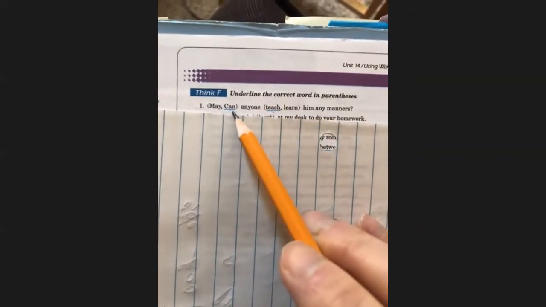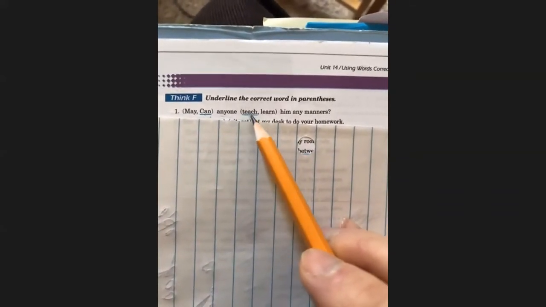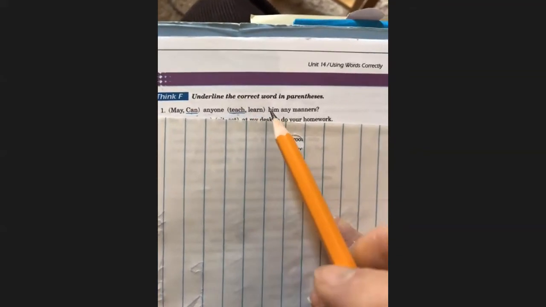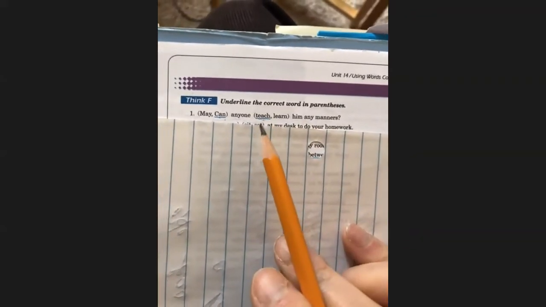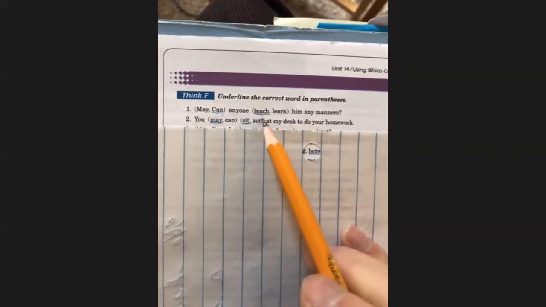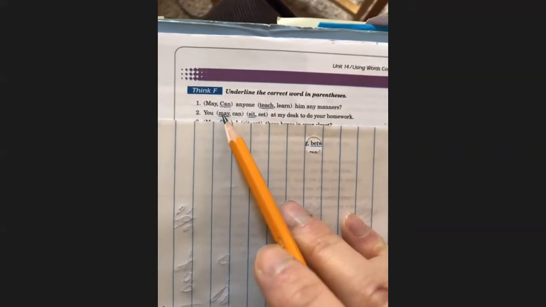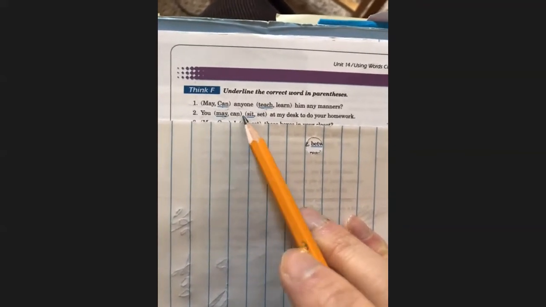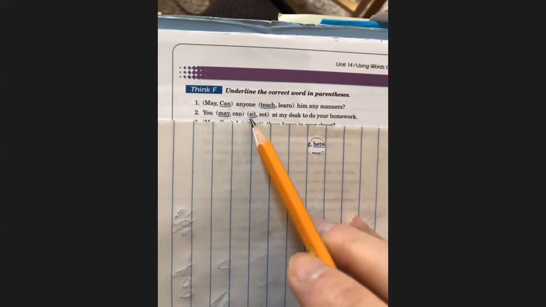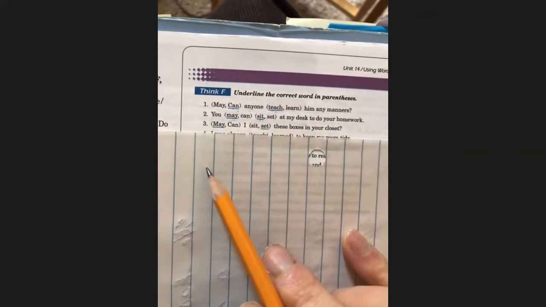In other words, you're asking, is someone able to teach him, give him the knowledge about manners? And that's what you should underline. "You may or can sit or set at my desk to do your homework." You have permission, so it's may. Sit. You sit down. You don't set down at the desk, right?